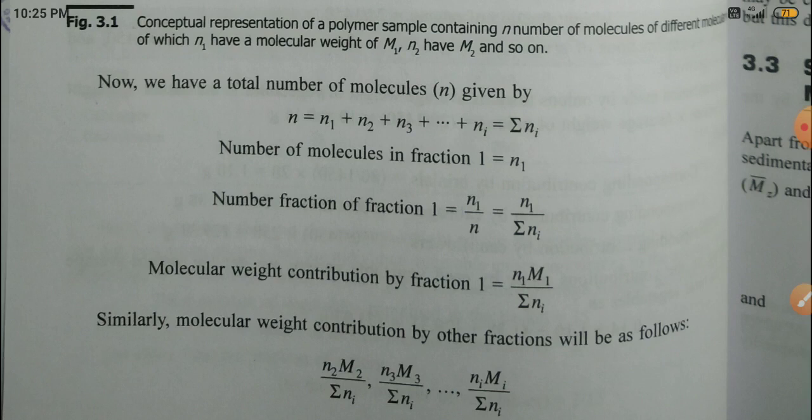Now we have the total number of molecules n given by n1 plus n2 plus n3 up to ni, which is equal to summation ni. The number of molecules in fraction 1 is equal to n1. The number fraction of 1 is equal to n1 by n, which is n1 by summation ni.